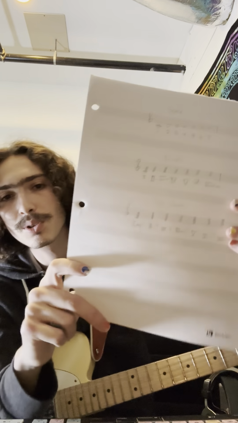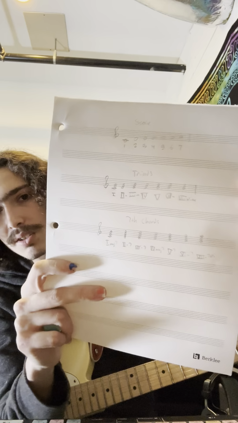So the major scale, it sounds like this. Let me just play it for you. Alright, so this is the foundation for a huge amount of things in music. One of the big things, and what I've written here, is the fact that it is the home to all of the typical chords you hear in pop these days.